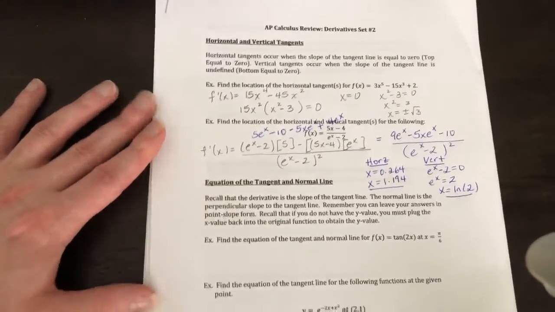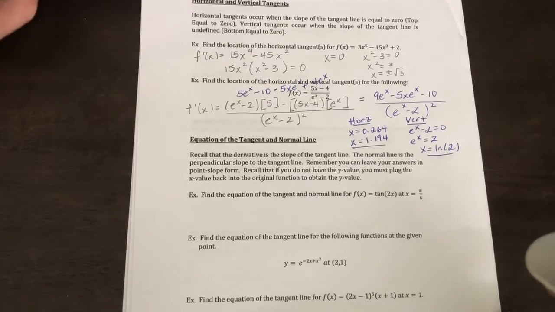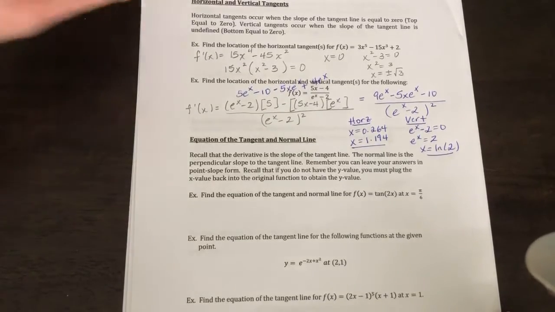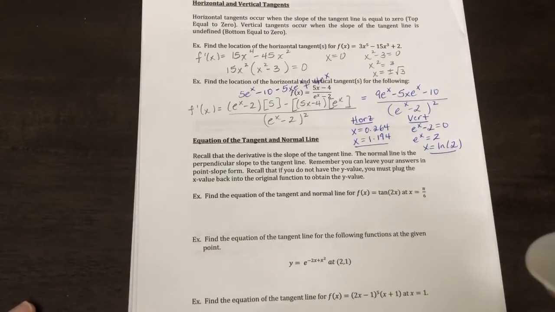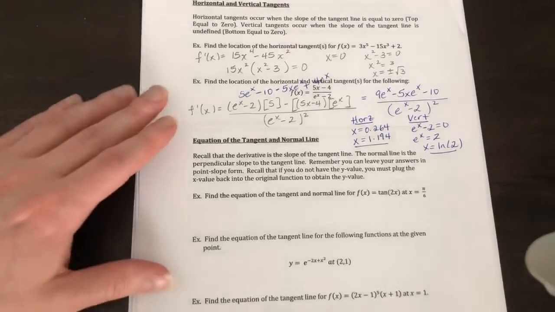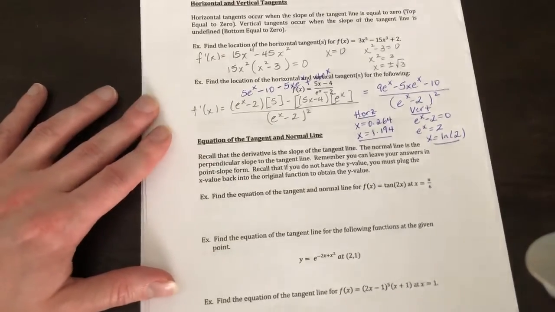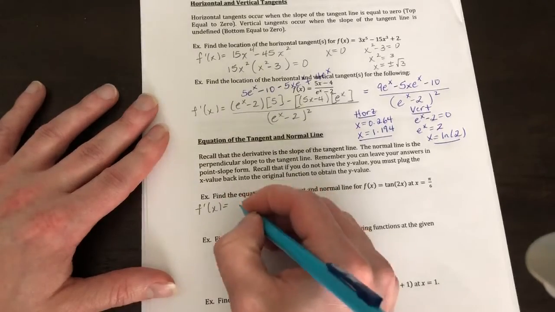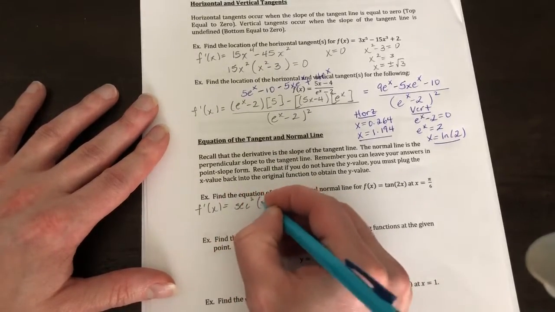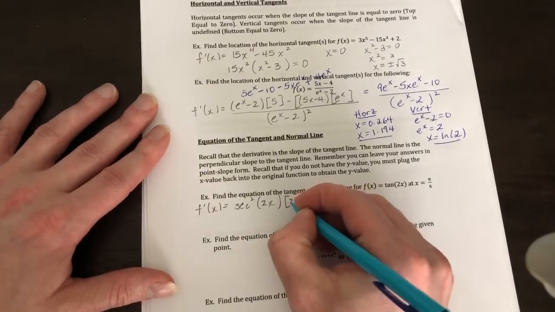Equation of the tangent line. When we find the equation of a tangent line, we find the derivative, and then we plug in our x value to find the slope of the tangent line. And if we're looking for a y value, you always plug it back into the original. If I'm finding the normal line, remember it's the perpendicular slope. So I'm going to take my derivative. f prime of x: the derivative of tangent is secant squared, so secant squared of 2x times 2.